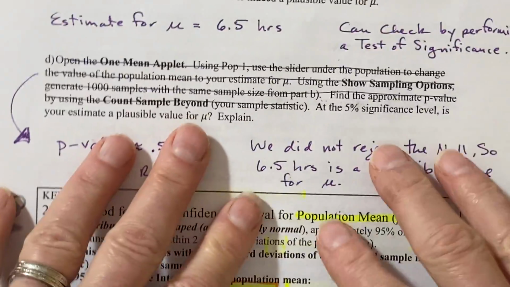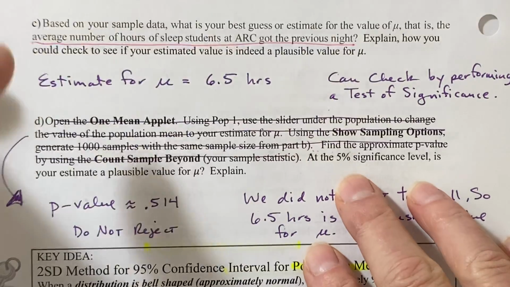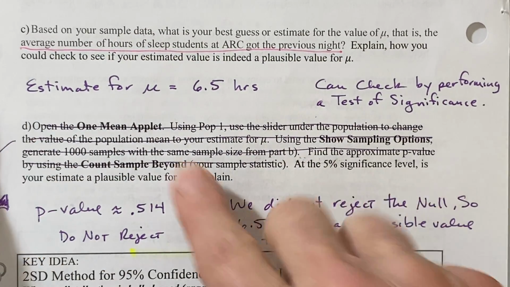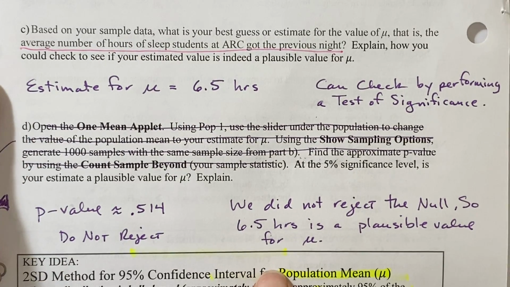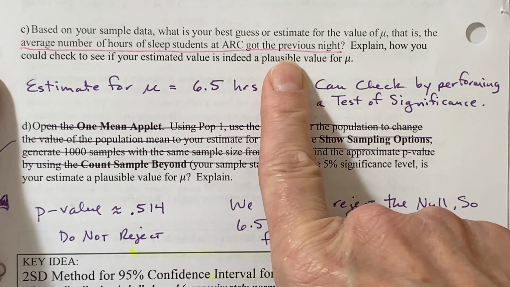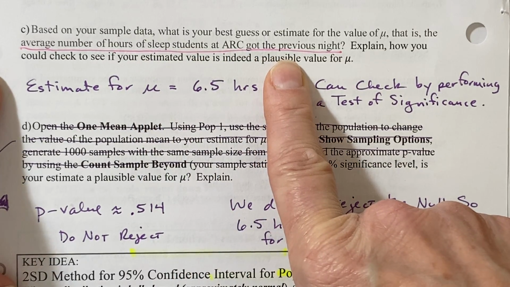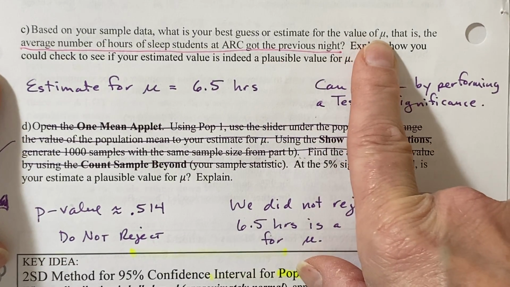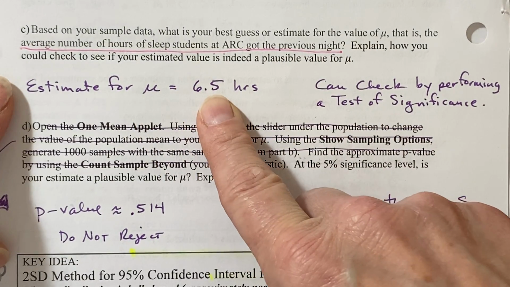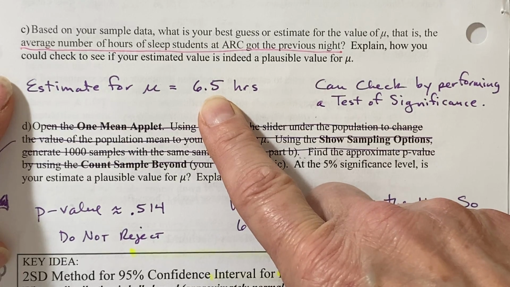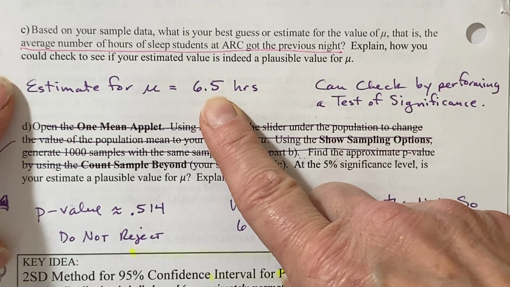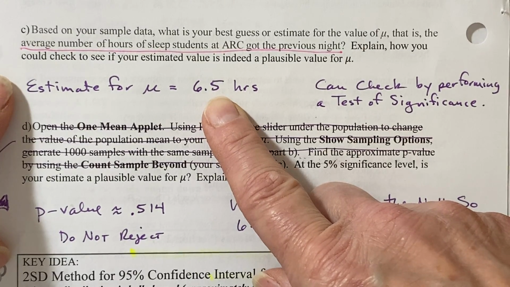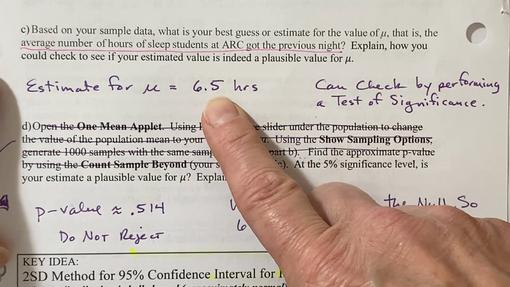Now, this next part, I'm just going to walk through quickly because I want to get to where we're actually going to create the confidence interval. In part C, it's simply asking what would be a good guess for the estimate of mu. We could use our actual sample mean, 6.35. Was it a simple random sample? Remember, it was not. It was a convenience sample.